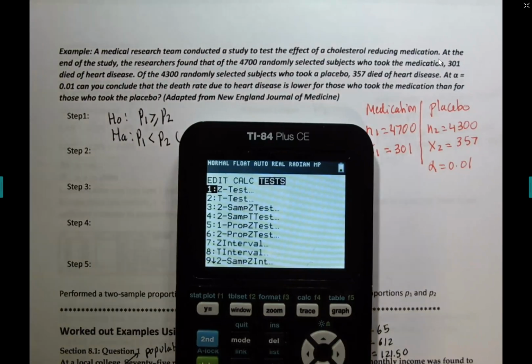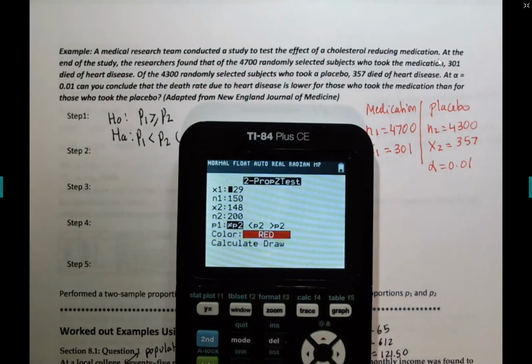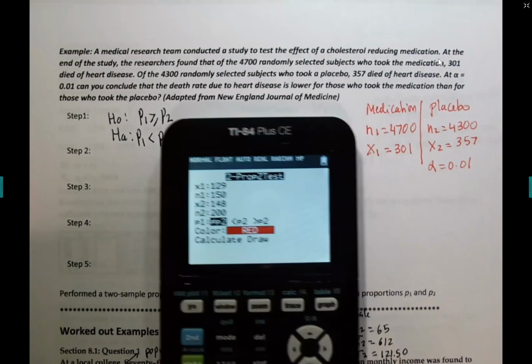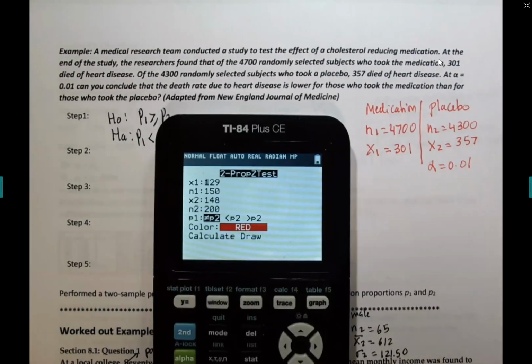So take a note of that. Number 6, x1, guys, 301. You see here, I didn't need to multiply n by p because he gave me x, so I'm all good here. 301. N1, 4,700. And I think you notice, guys, when you do medical experiments, you have to have a large sample size. And you notice my sample size is in the thousands here. And I didn't make up this exercise. It was adapted from the New England Journal of Medicine.